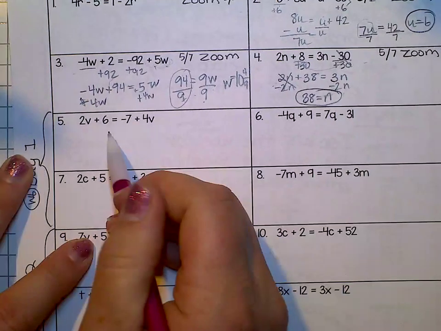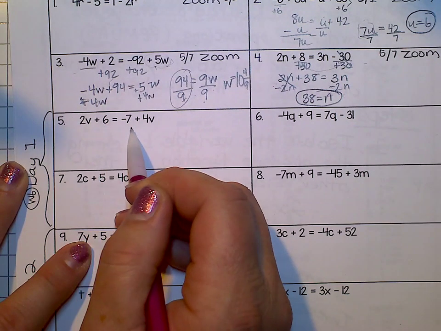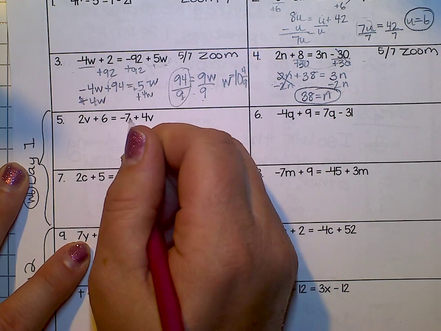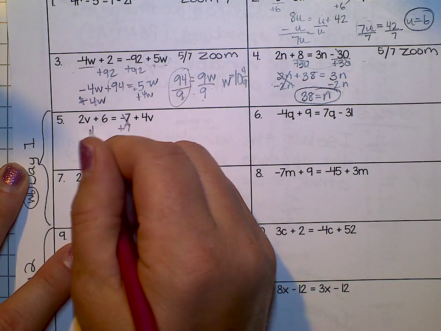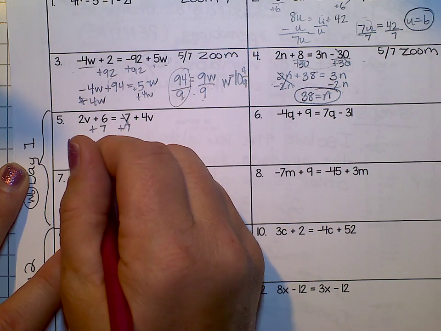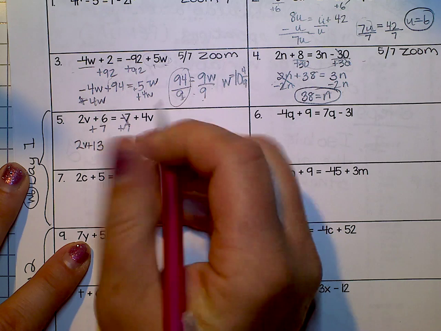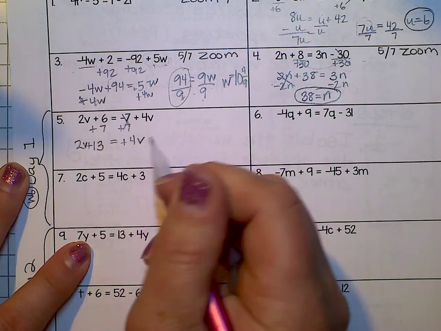Next one, starting again with our like terms. So again we're trying to keep them positive. So I have a -7, so add 7 to this side so it cancels out, and add 7 over here. So I have a total of 13. So 2v plus 13 equals 4v.